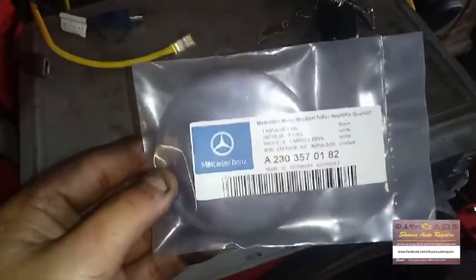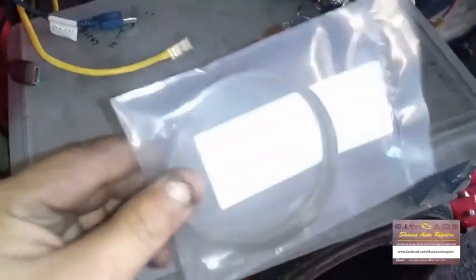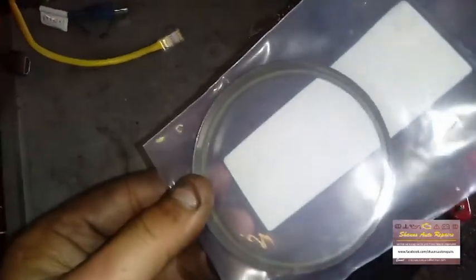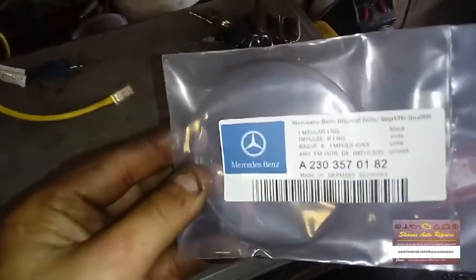So what I did find on eBay was a seller selling genuine Mercedes ABS rings. So I've got one of them. Let me show you. So we've got a genuine, it says genuine, Mercedes ABS magnetic ring, which is a magnetic ring on a metal frame, which is just tapped over the end of the shaft.